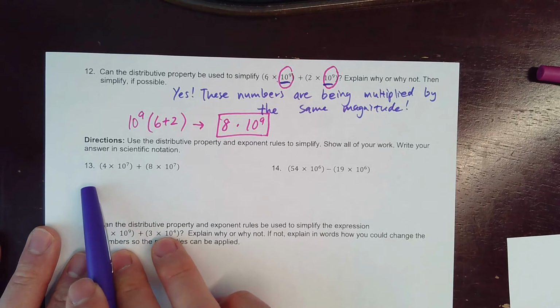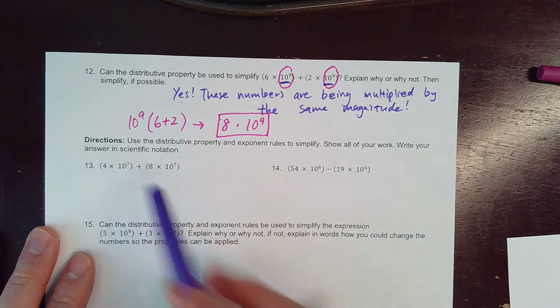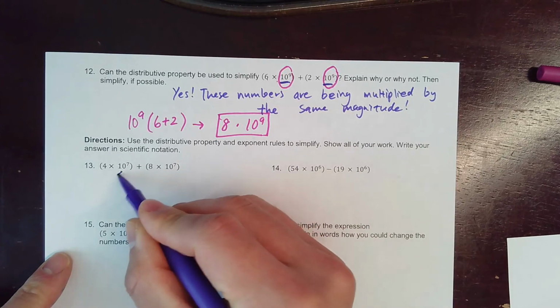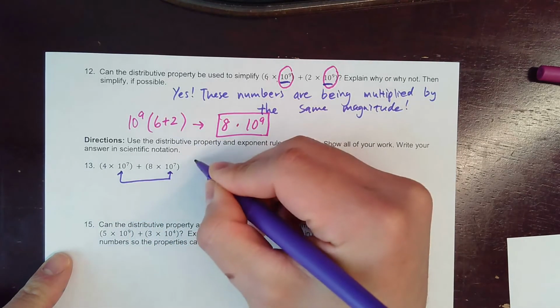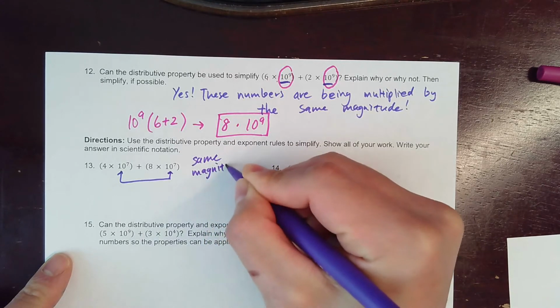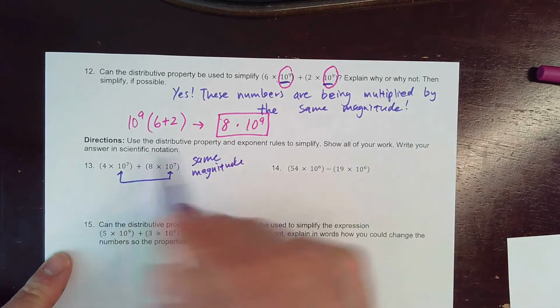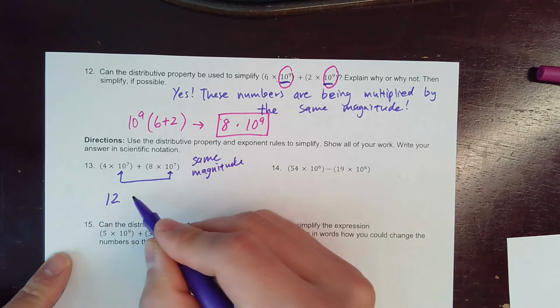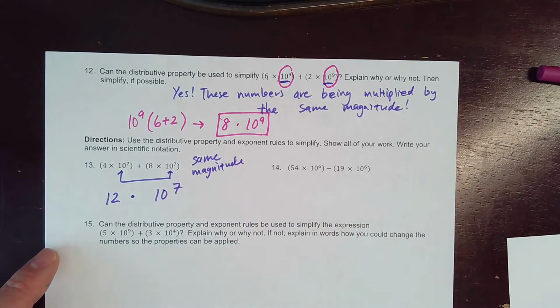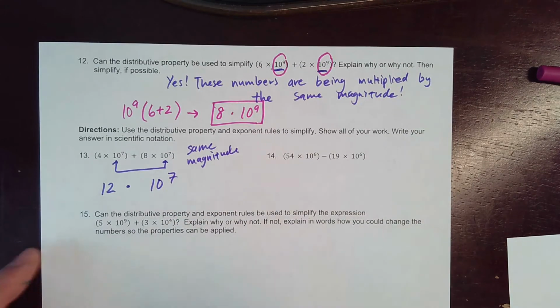13 is saying 4 times 10 to the 7th plus 8 times 10 to the 7th. Again, they have the same magnitude, so we're okay. We can immediately just add the 4 and the 8, and we get 12 times 10 to the 7th, which would be our final answer if this was in scientific notation.